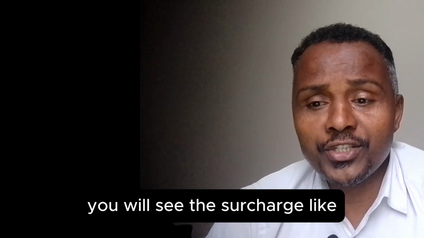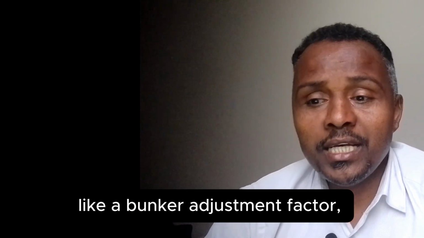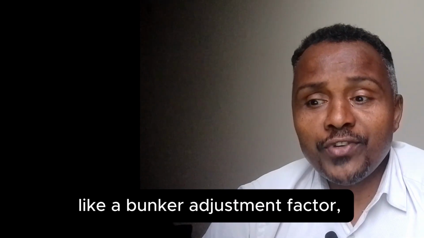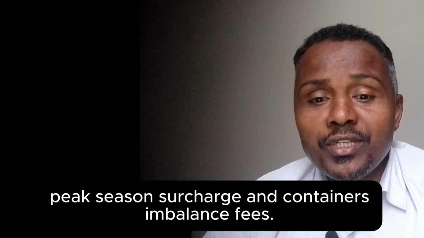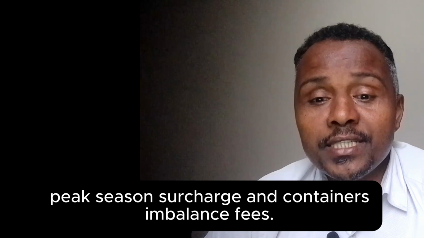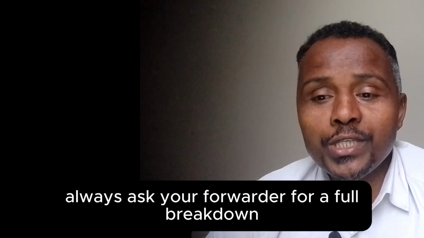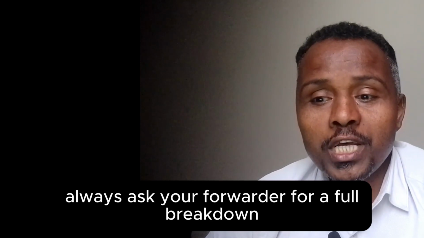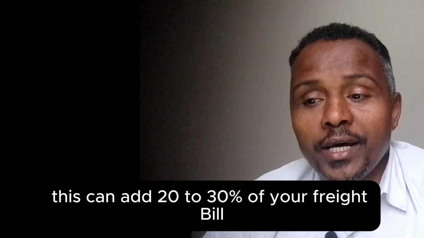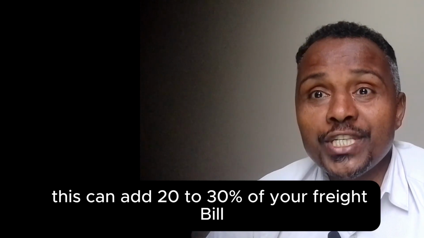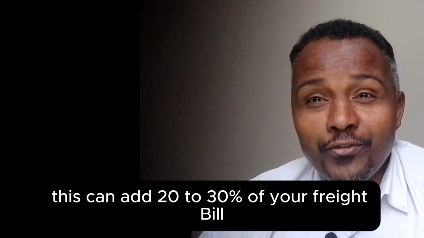You will see surcharges like bunker adjustment factor, peak season surcharge, and container imbalance fees. Sometimes this kind of cost may be included in your freight rate. Always ask your forwarder for a full breakdown. This can add 20 to 30% of your freight bill.